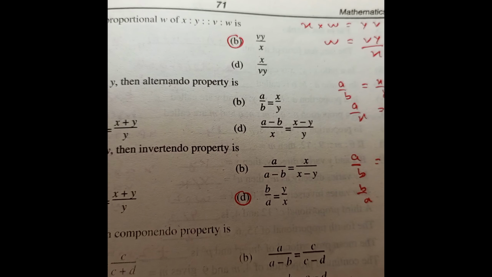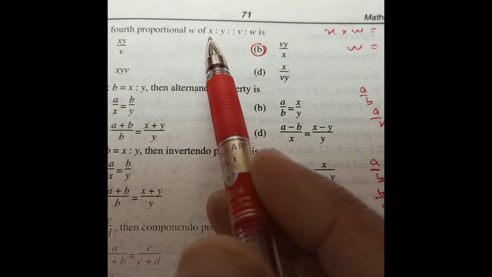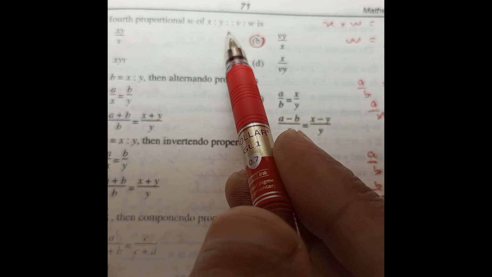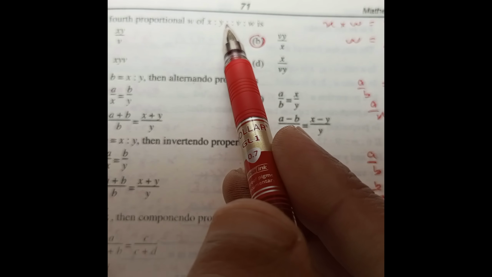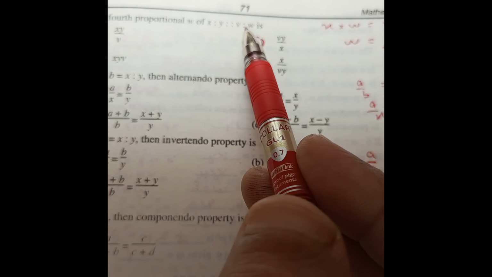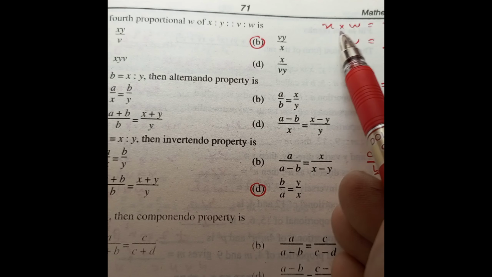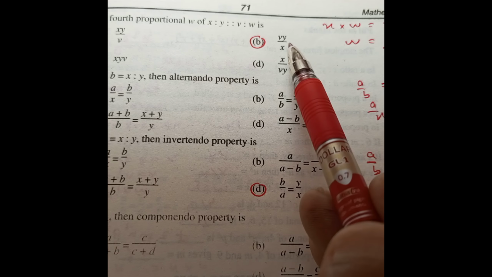Next page, MCQ number 12. The proportional W of x ratio y proportion v ratio w. This is the simplest case. Four terms are given and we are asked about the fourth one. This is called fourth proportional. So again, product of the means is equal to product of extreme, and W comes up to be Vy divided by X. So option B is correct.